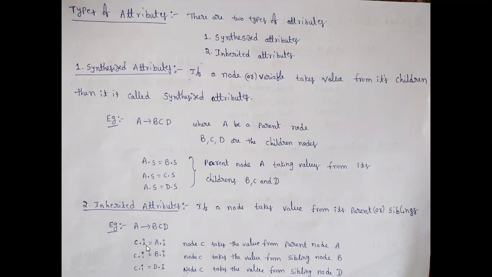So C dot I means it is a child of A. Then we are taking the value from the parent A dot I. So A dot I is the parent node. So we are taking the value from the parent or a sibling. So B and D are the siblings of C. Okay. So what is the inherited attribute? We are taking the value from its parent or siblings, which is said to be an inherited attribute.